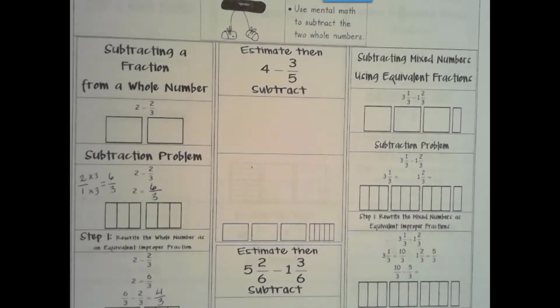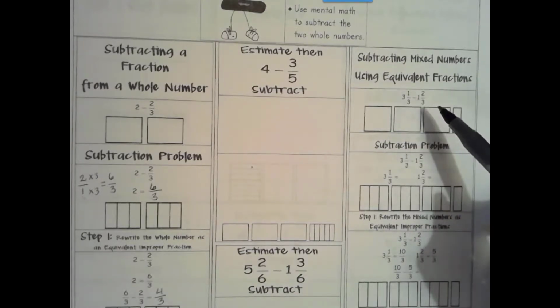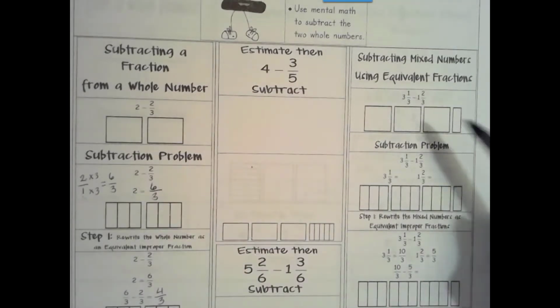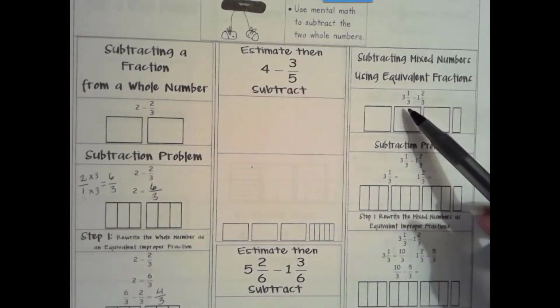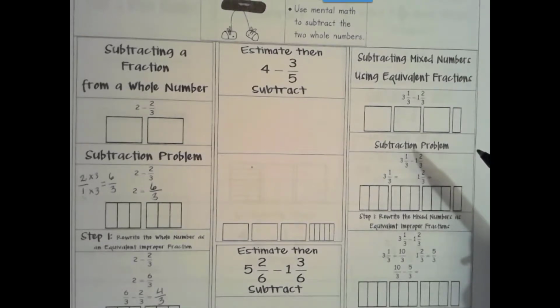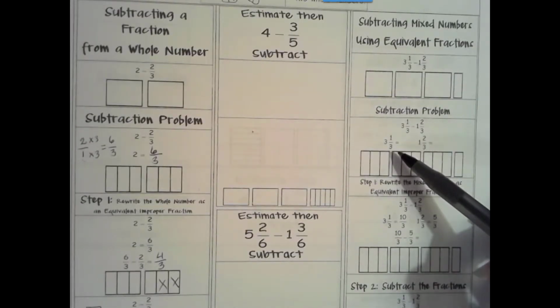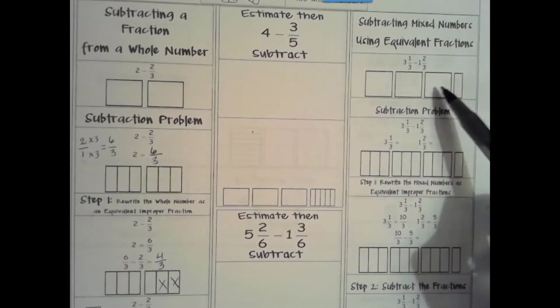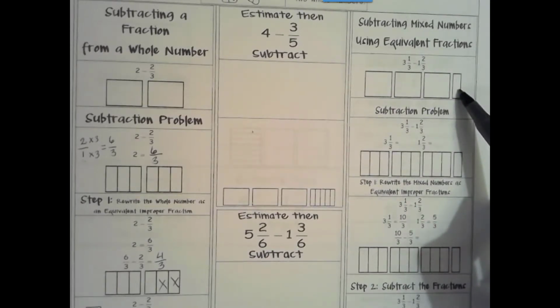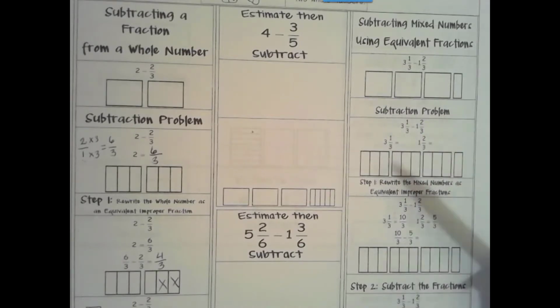Now I'm going to look at my subtracting when they both have fractions. So this is if I have just a whole number. Here I have a mixed number that I'm subtracting from. I need to change both of these into the improper fractions if I'm using my equivalent fractions. In the next lesson, I will show you another way you could do this. So first, I take my 3 1/3. There's my 3 whole and my 1/3. And I need to cut it up, each of these, into 3 pieces.